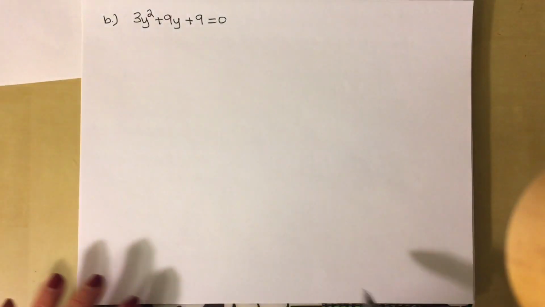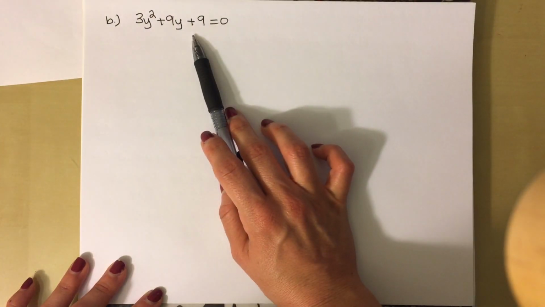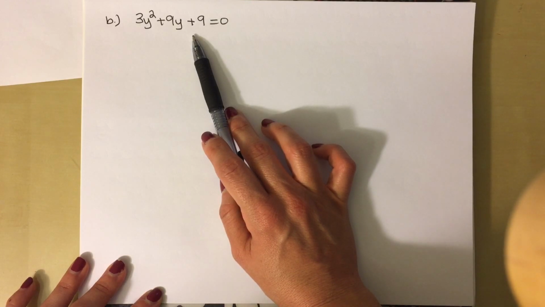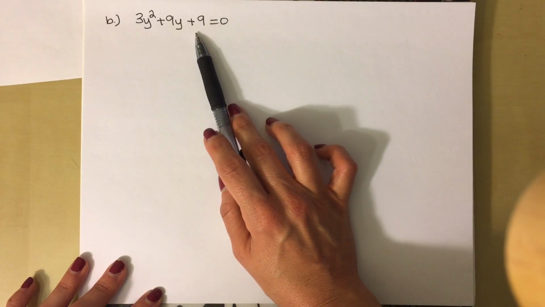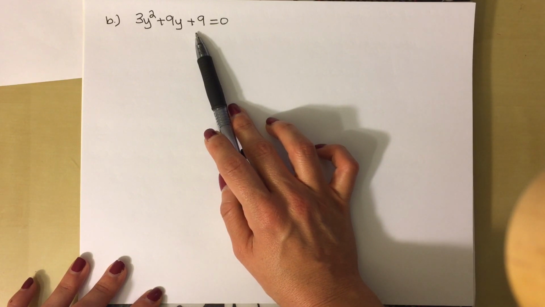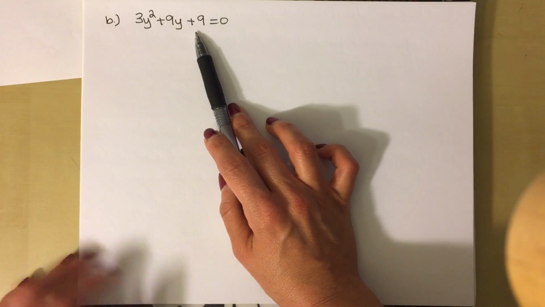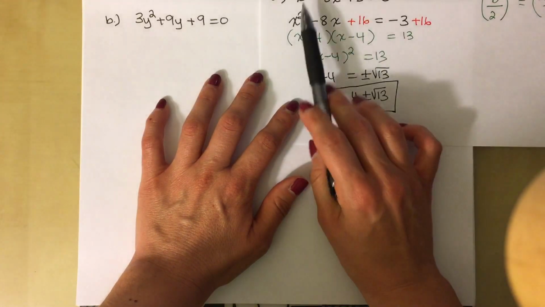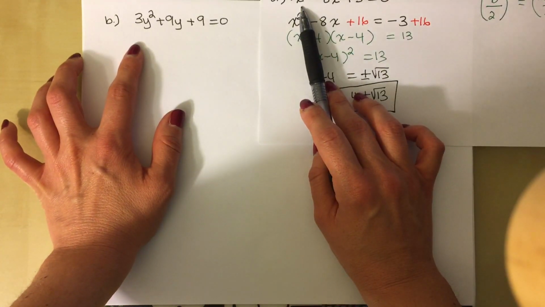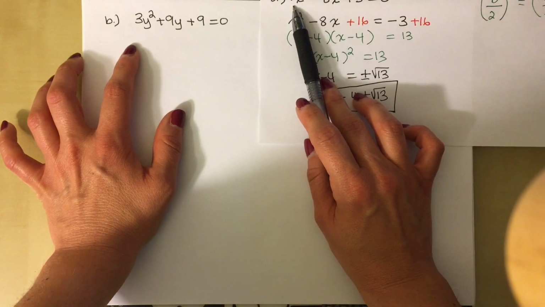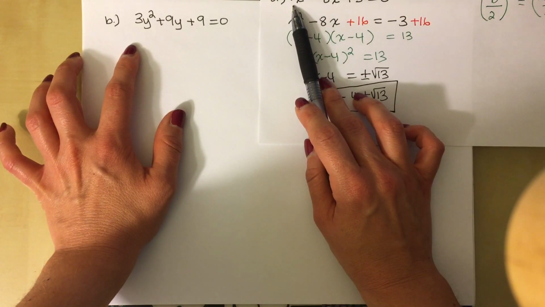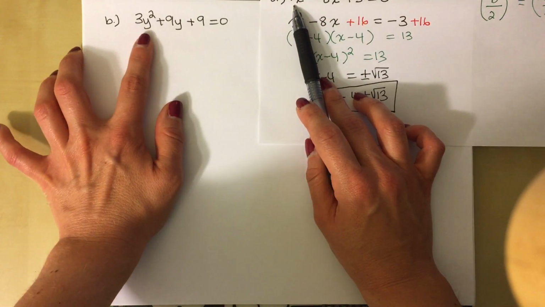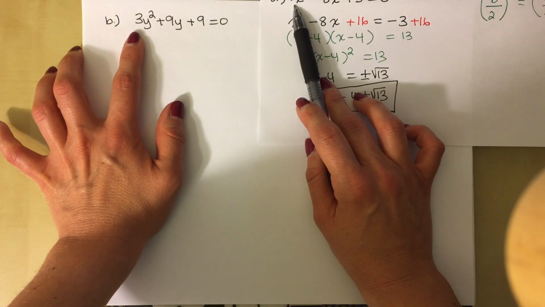Last example. So this is also a trinomial, and in this case, this is also not factorable, and we will solve this using completing the square. Really important, compare B to A. This is what you want to notice. Coefficient of x squared for part A is 1. Coefficient of y squared is 3.